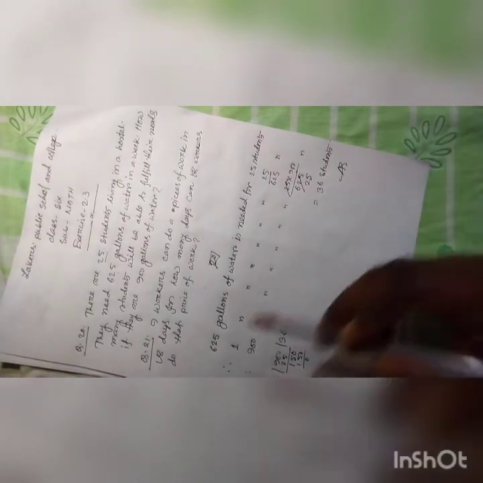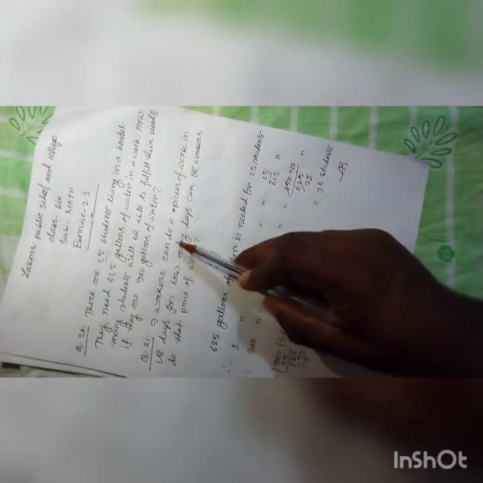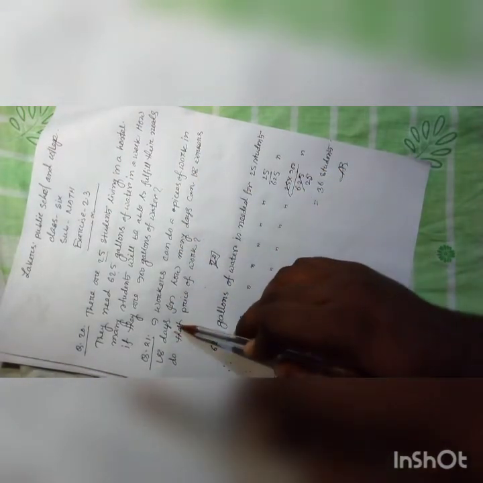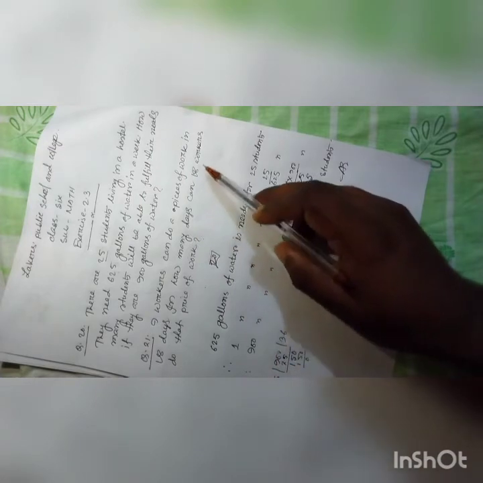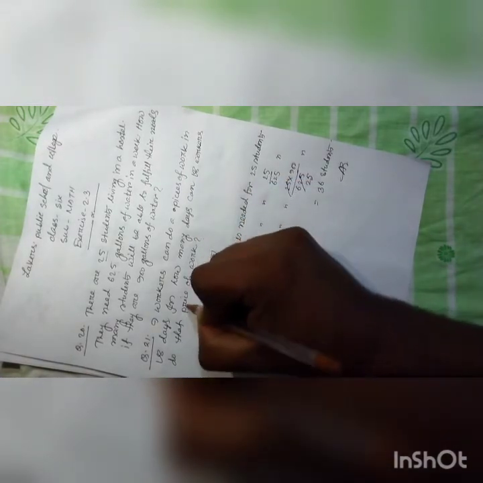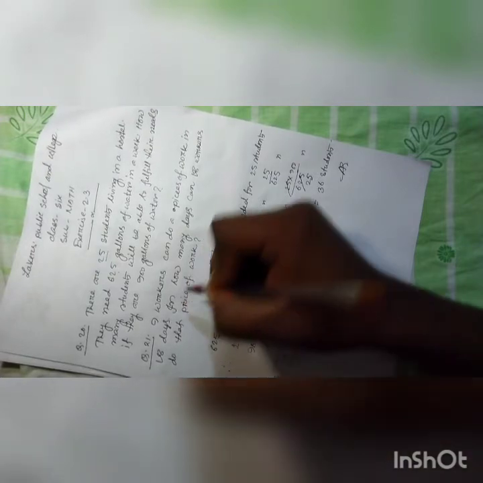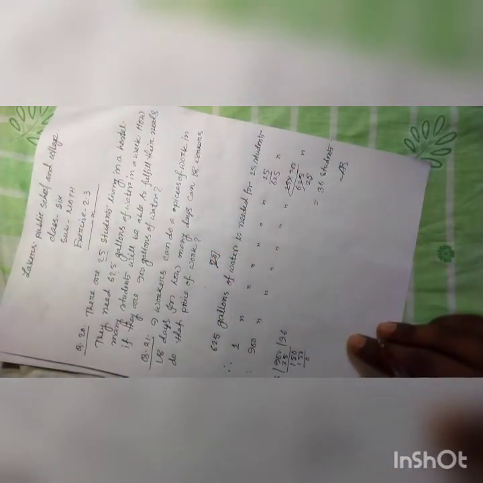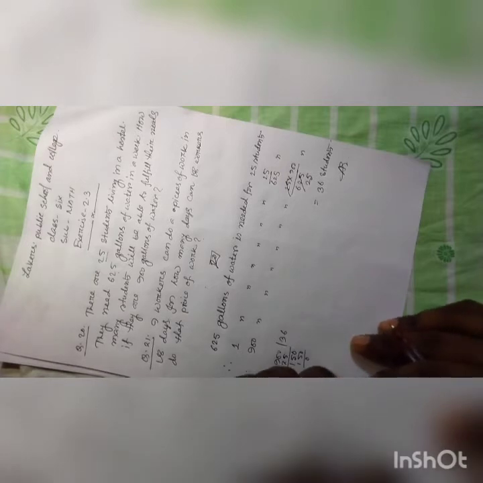Question number 21. If nine workers can do a piece of work in 18 days, in how many days can 18 workers do that piece of work? Okay, the 9 workers can do a piece of work in 18 days.